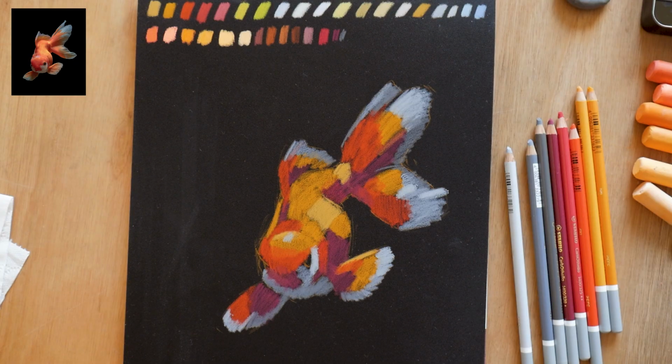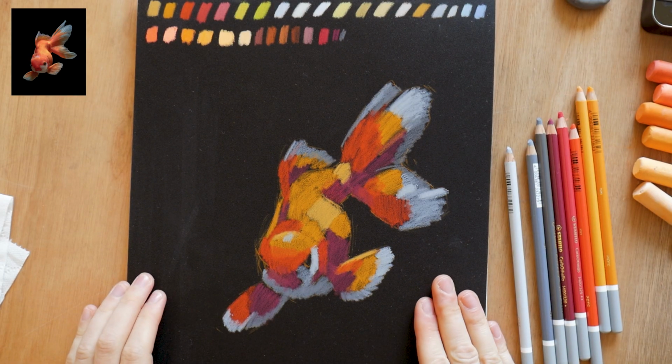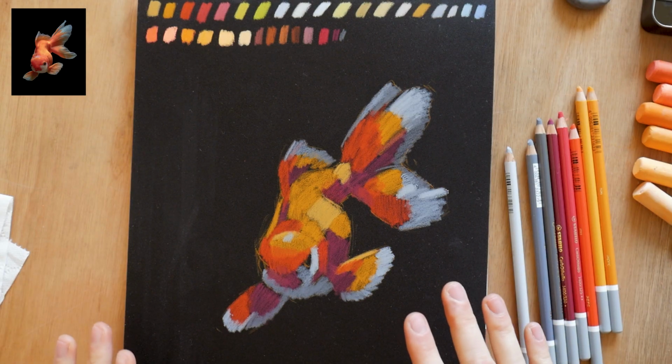All right, so here is a really odd looking fish. I almost describe it like a jigsaw at this stage. This isn't anything to do with the final piece.